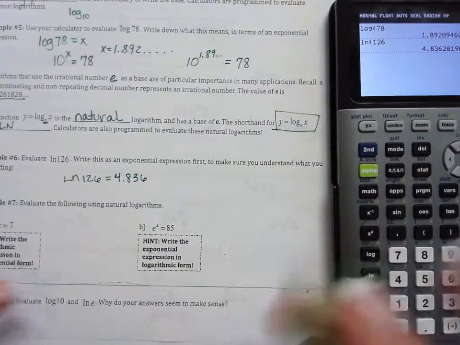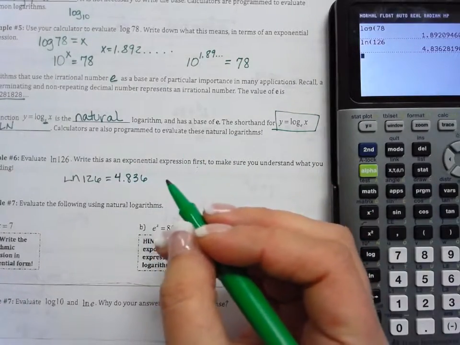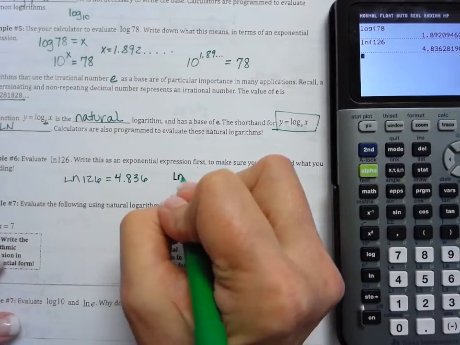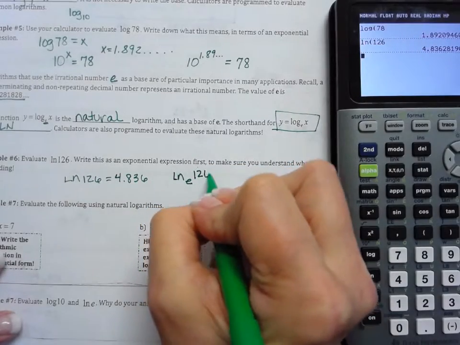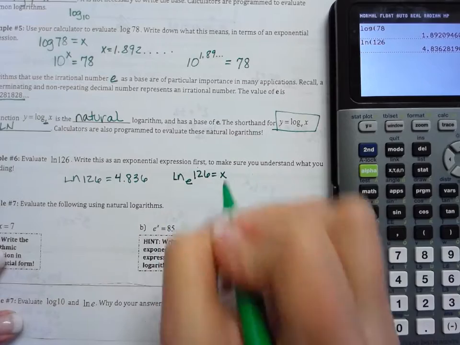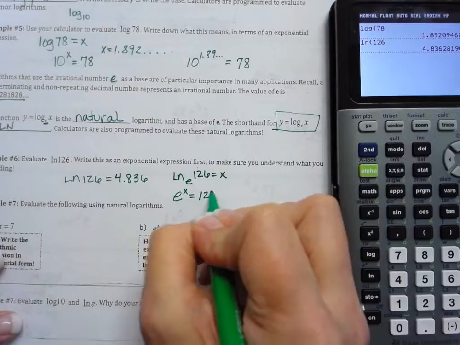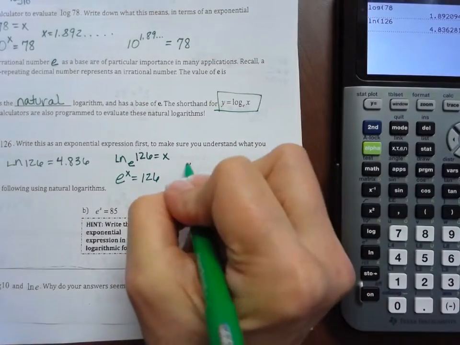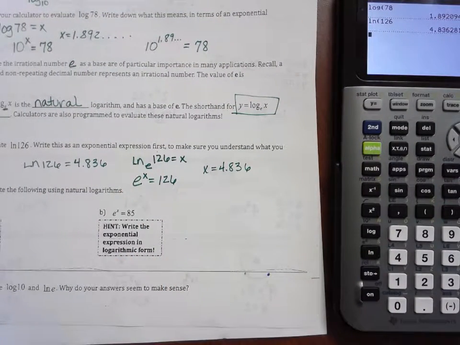In order to make sure we know what we're finding, sometimes it's easier to put that base in. So I would have the ln with a base e, of 126 equal to x. That meant that e to the x is equal to 126. So what I found was the exponent for e that would give me the 126. Does that make sense?